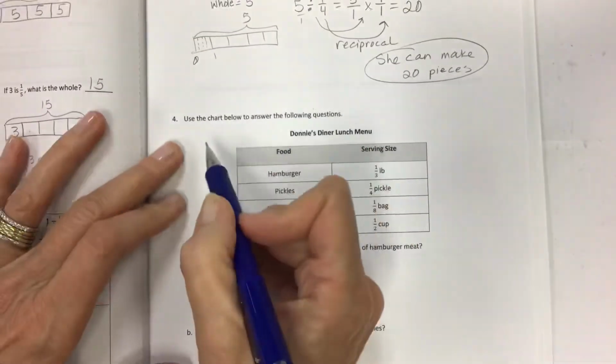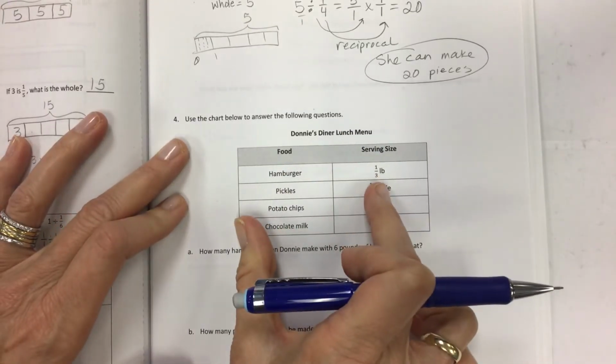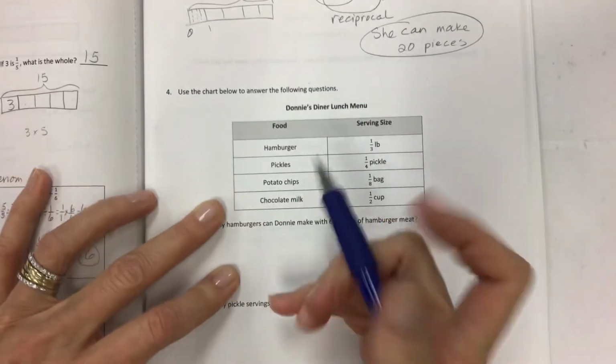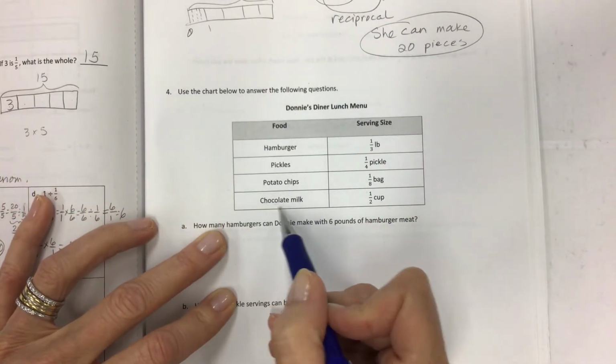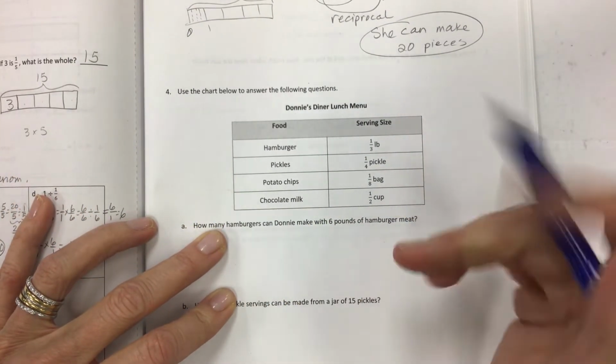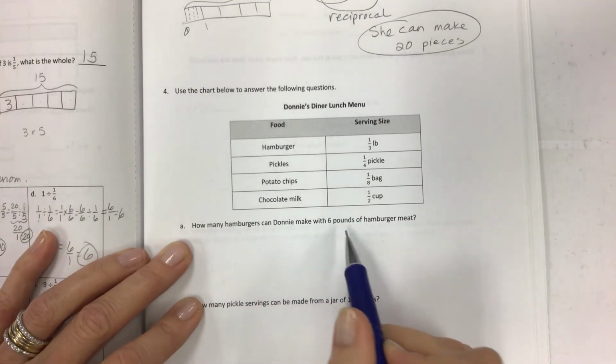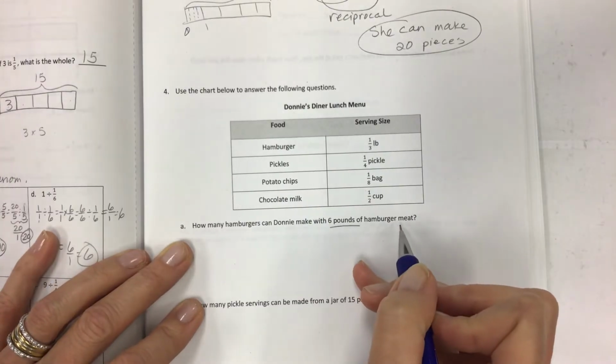This one has 1, 2, and then 2 on the back. Yep, there's still more. So you have to use the chart to answer the questions. Very realistic, okay? Hamburger, pickles, potato chips, chocolate milk. Each has a serving size of this amount. So how many hamburgers can Donnie make with 6 pounds of hamburger meat?